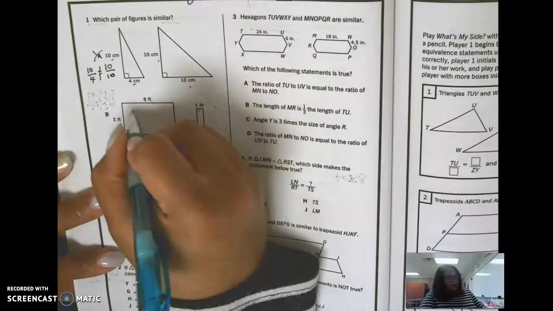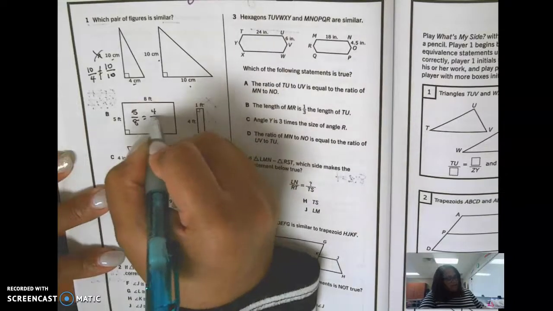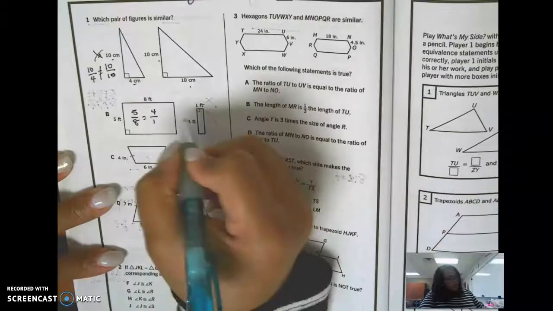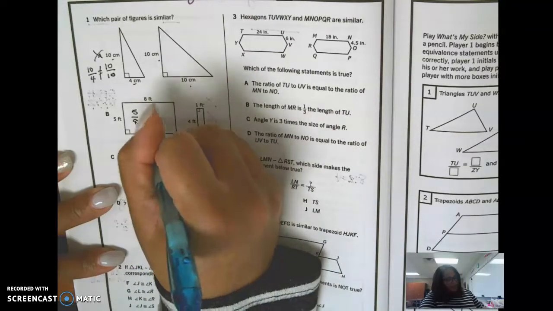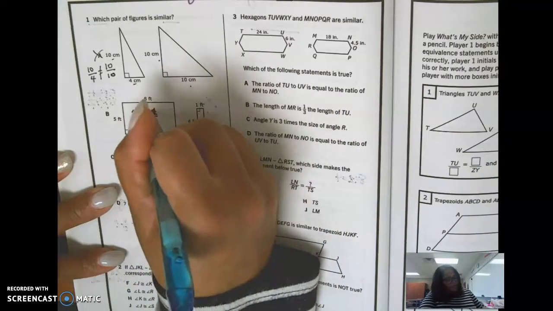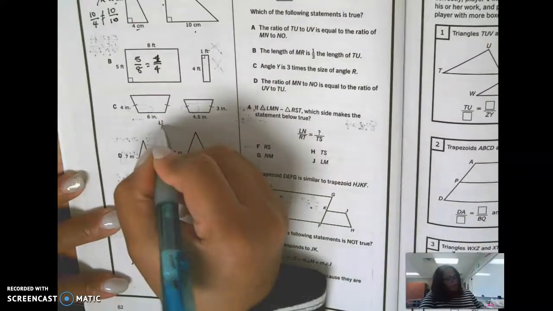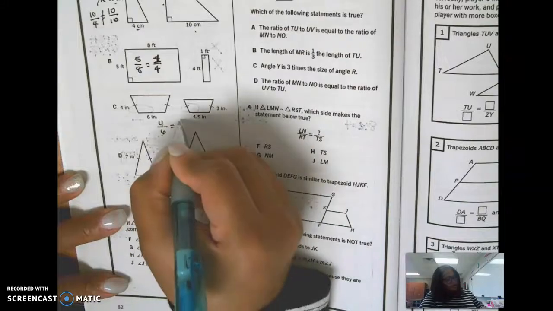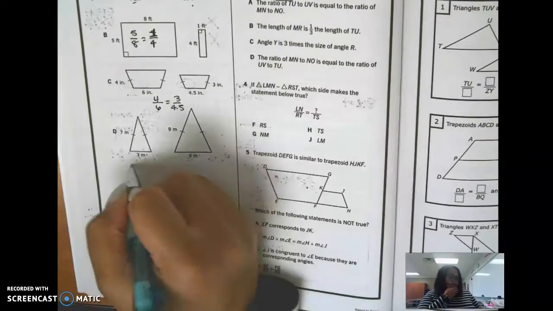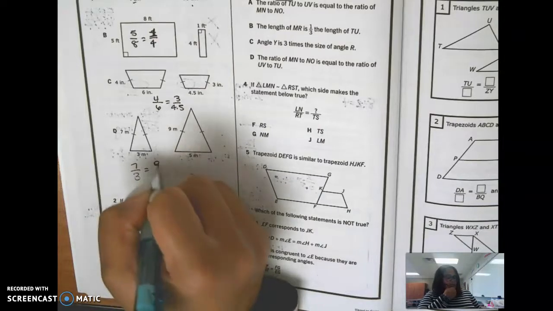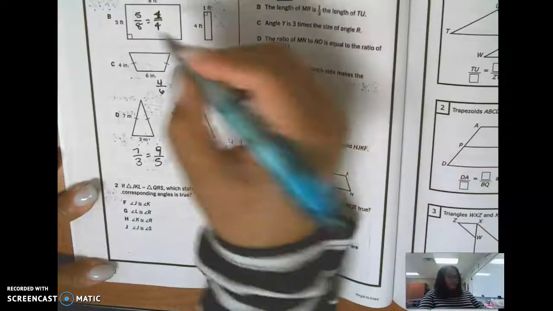So I would do 5 to 8 is the same as 4 to 1. Oh wait, no, I have to flip it, 1 to 4, because the 4 is my long side. Whoops, 4 to 1. Here I could do 4 to 6 and 3 to 4.5. Or I can do 7 to 3 as 9 is to 5. So here I would check these.